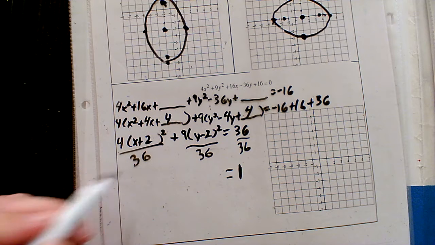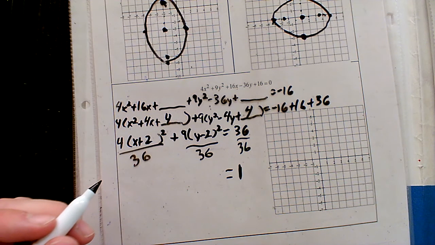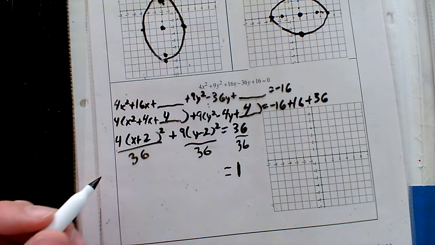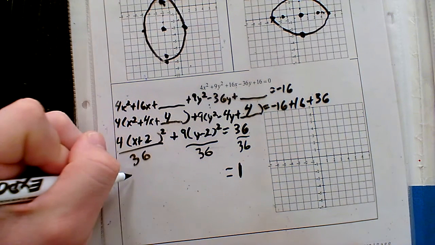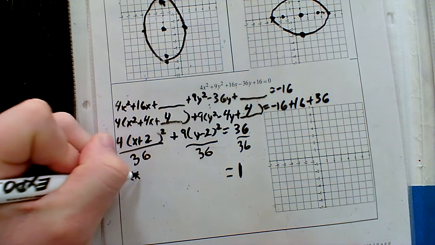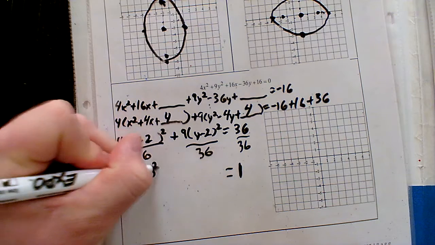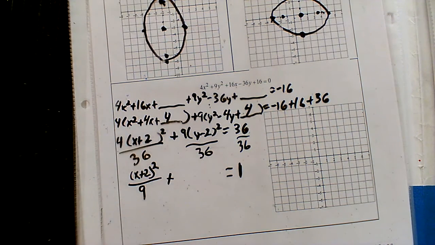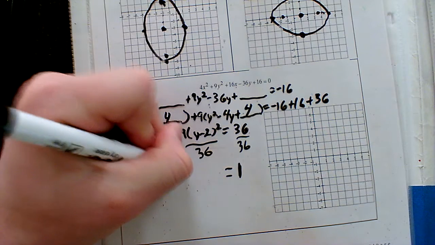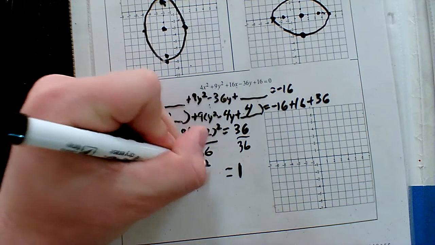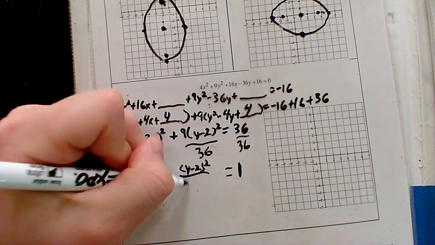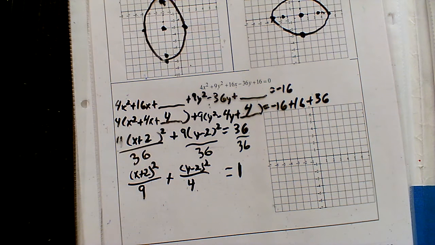4 and 36 would reduce to what? Yeah, we would just get 1 over 9. Well, 1 would be times this x plus 2, so you're left with x plus 2 squared over 9. Very good. And with the y's, you are left with y minus 2 squared over what? Because you divided that by 36. 4. Very good.